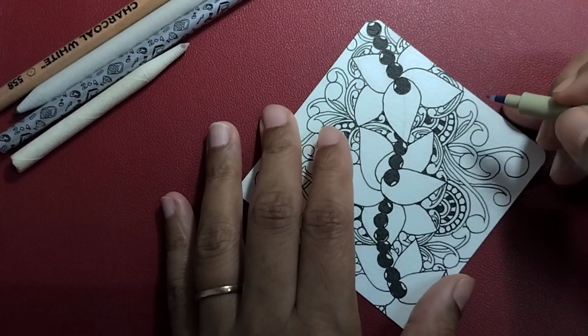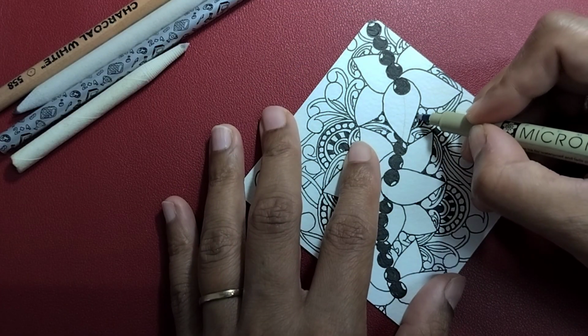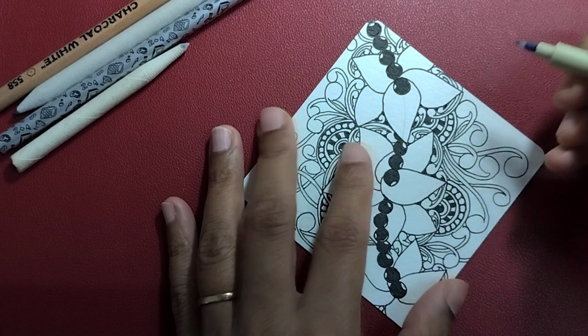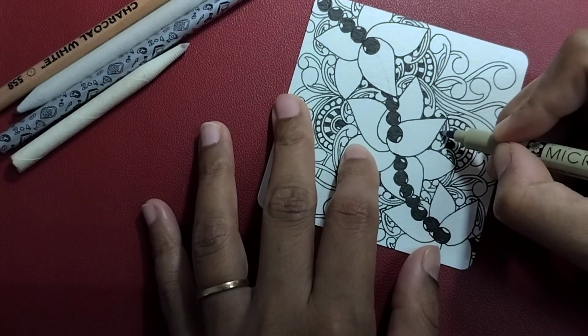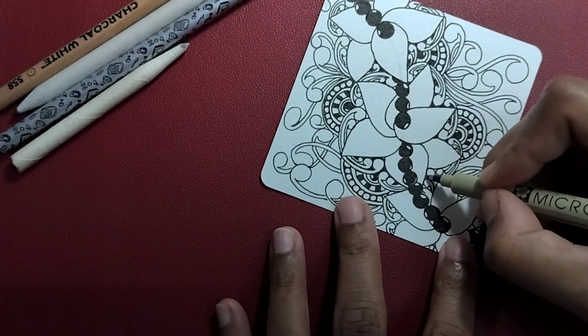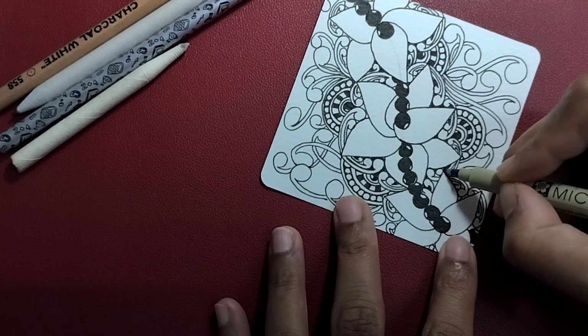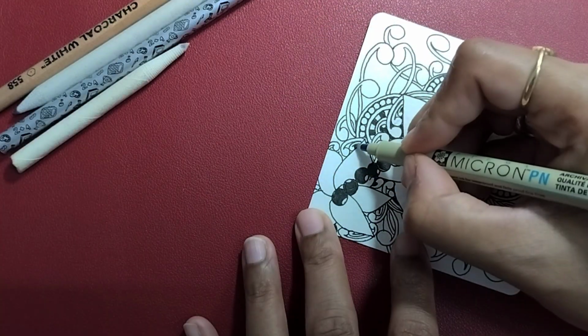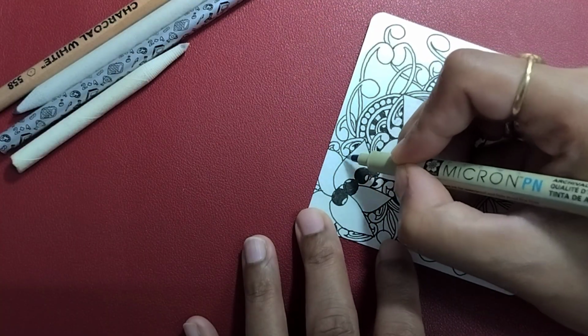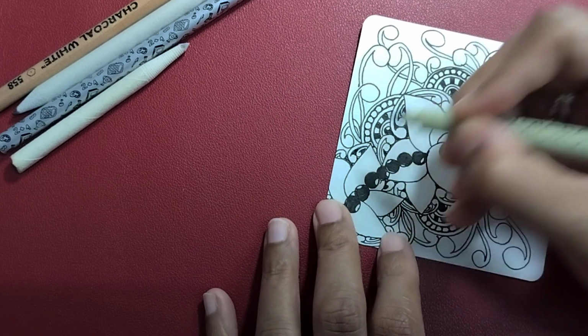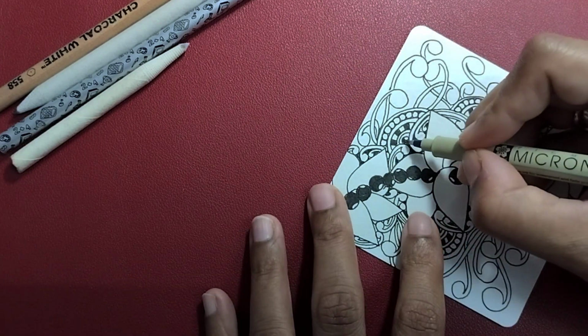And you will see the difference yourself, how black adds to the look. Take your time. Find those tiny spaces in between.